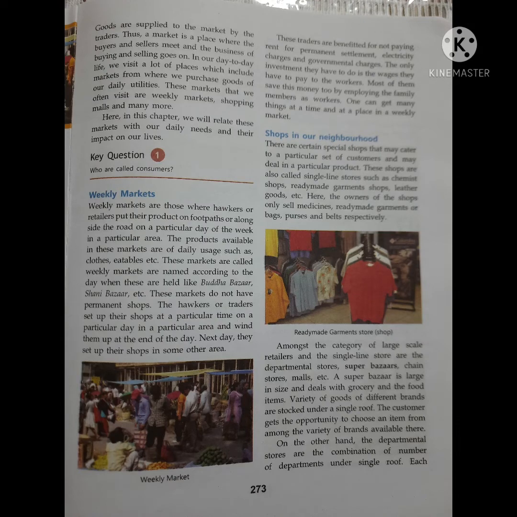So in our day-to-day life, we visit a lot of places, we go to various different types of markets such as wholesale markets, weekly markets, then shopping malls and many more. So as we continue in this chapter, we will read about the different types of markets. So first we take up weekly markets. Now as the name suggests, weekly markets are those markets where the hawkers or the retailers put their products on the footpath or along the side of the road on a particular day of the week and in a particular area. Now in these markets we find products which are of generally daily use like clothes, eatables, etc.